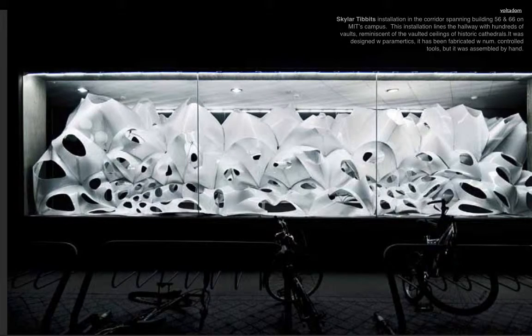Today we are looking at technologies which have some relation to nature by type of form and generation of geometries. At hand, the complexities are not unlike this. Here is a project from MIT scholar Skylar Tibbits. It's an installation in a corridor of the MIT campus. This is a few years old.